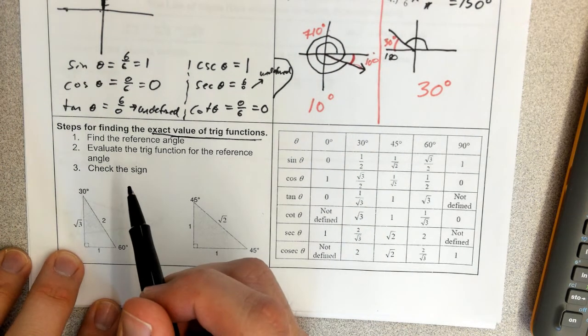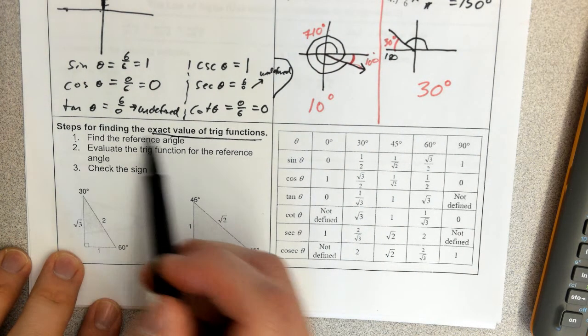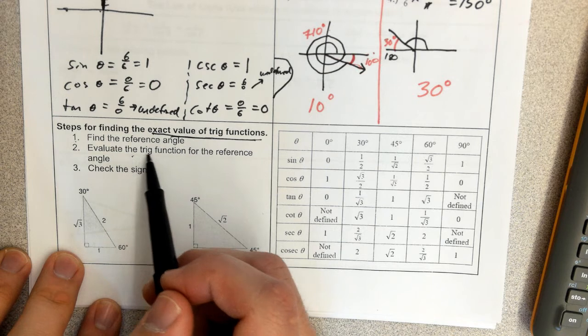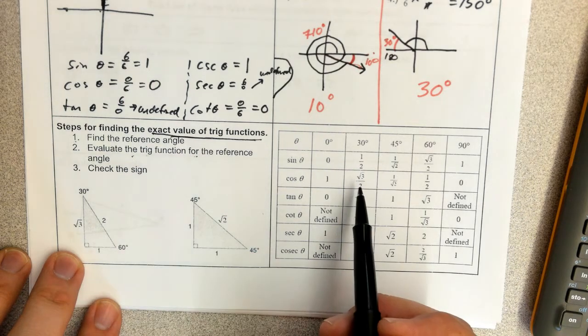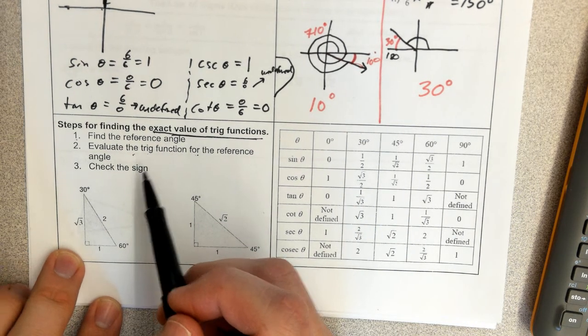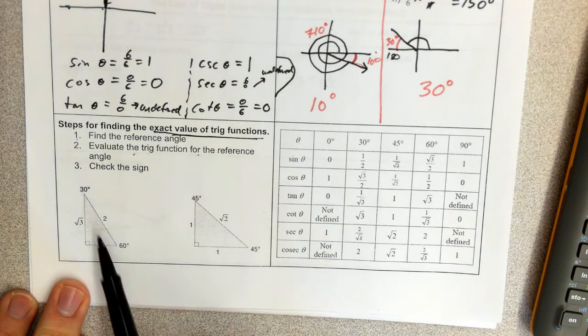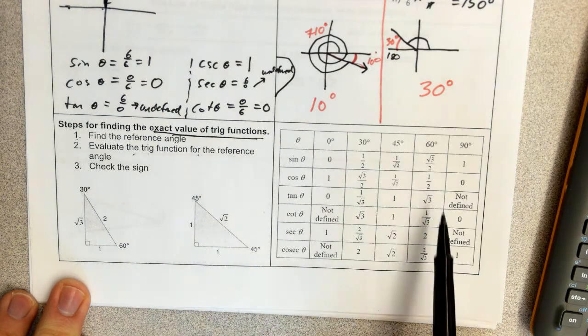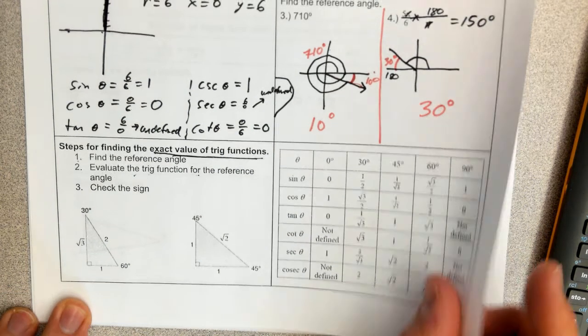Okay, you're going to first find the reference angle given the question. You're going to figure out the trig function for the reference angle based on the table, and then you're going to check the sign, whether it's positive or negative. Okay. I gave you these special right triangles here again, just for reference, okay, but the table is really what you are going to want to be using. So let's go to the back and do a couple examples here.